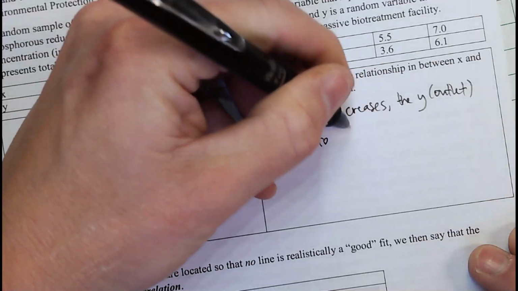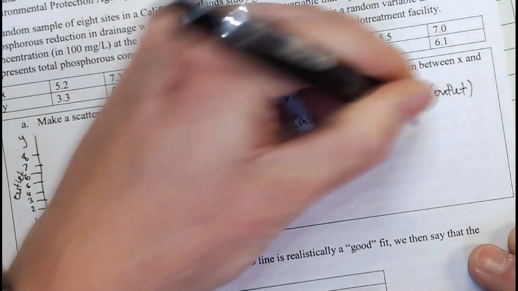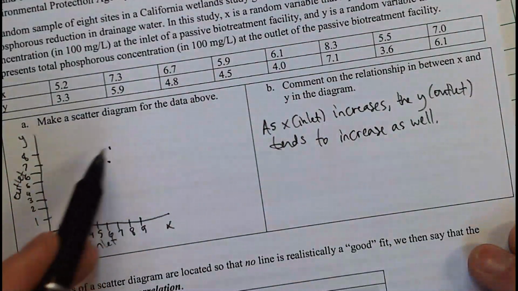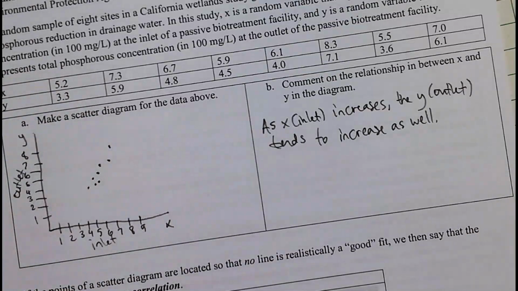Okay, increase as well. Now, what we'll do later is we're going to study what we call a positive correlation. What we'll do to build on that is we'll talk about assessing how strong the correlation is and build on that.